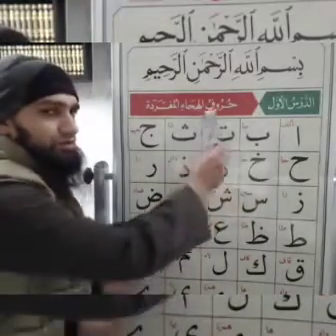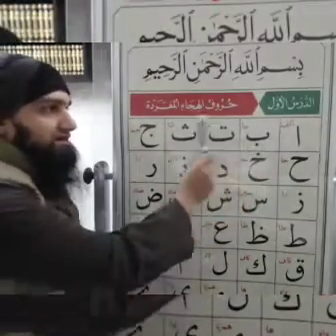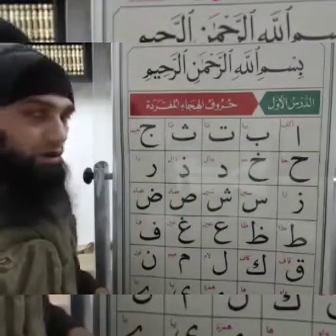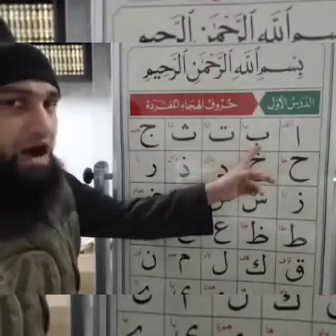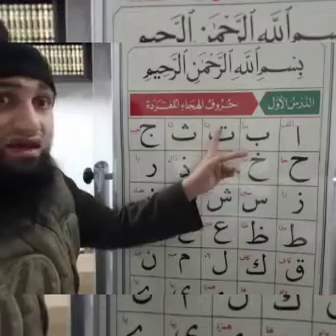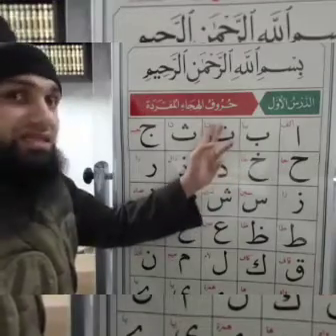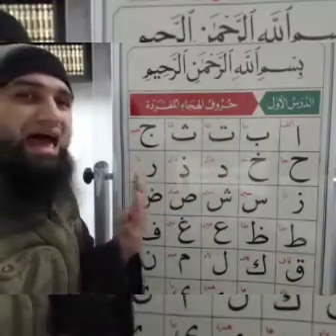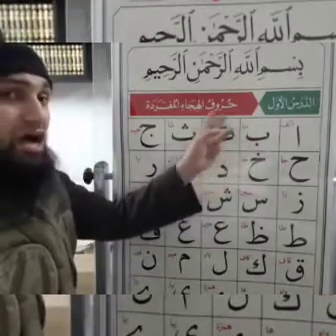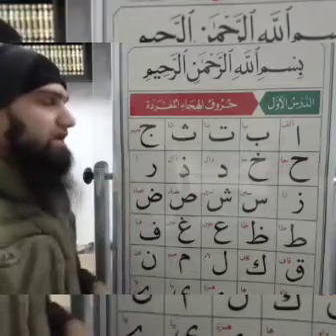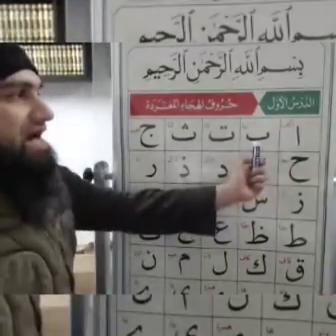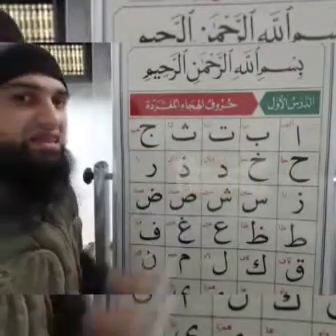Some letters are grouped together, they look alike, but you see the dots, they differentiate them. So you need to make sure you watch out for that. See, ba has a dot on the bottom. Ta has 2 dots on the top, and fa has 3 dots. Ba bottom, ta top, fa 3 dots on the top. Okay, so you have alif, ba, ta, and fa.